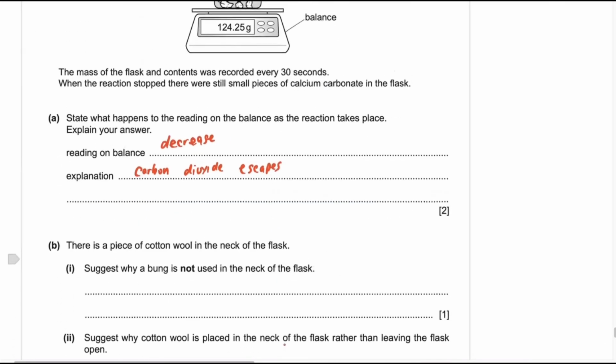Okay. There is a piece of cotton wool in the neck of the flask. Suggest why a bung is not used in the neck of the flask. Okay, so why don't you use a bung to block the gas? You want to let the carbon dioxide go away. A bung is like a cork. It's like the stopper. So they like to use a slightly different term from what we are used to. Okay, so it's a stopper.